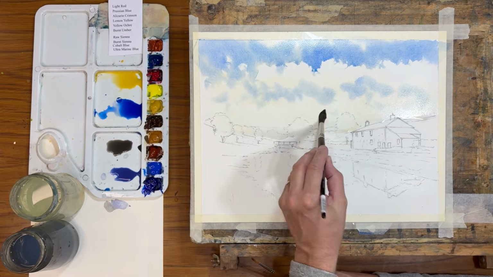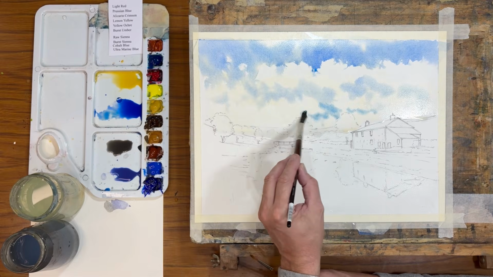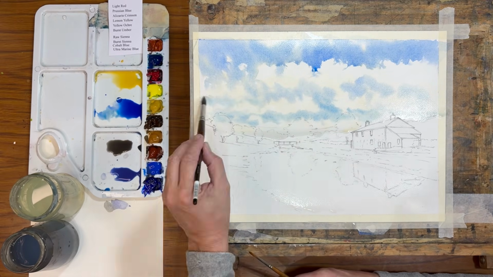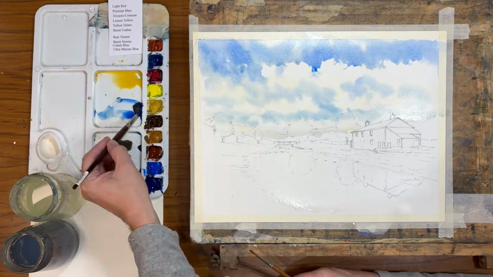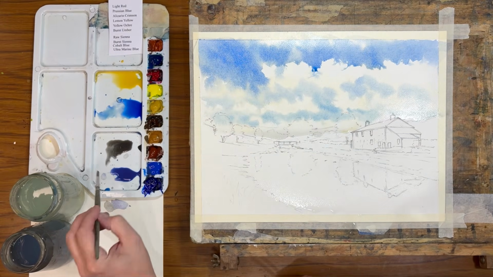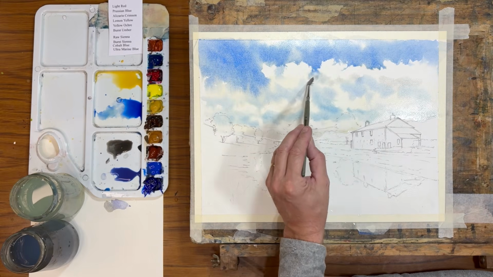Bring that down. As I come down with that blue, I'm going to drop in a little bit of Prussian blue into that middle distance and into the background. That will just give that colour change on the blue, which you often do get in sky. It just captures the atmosphere of the sky and it'll look more realistic.